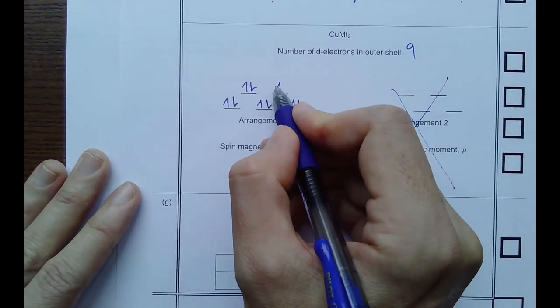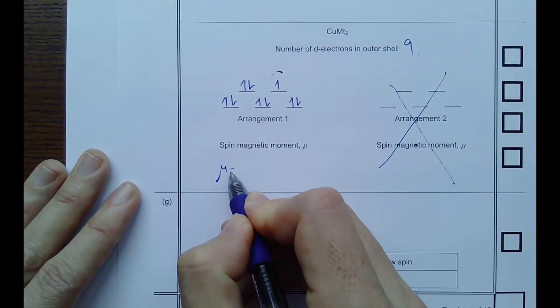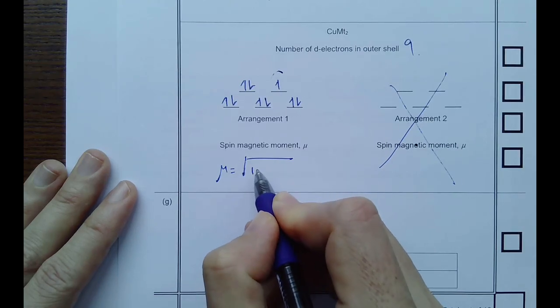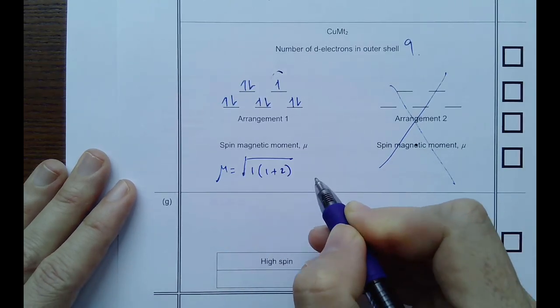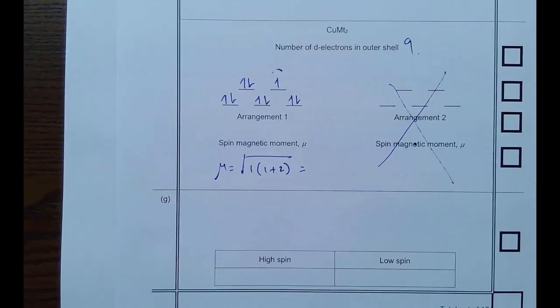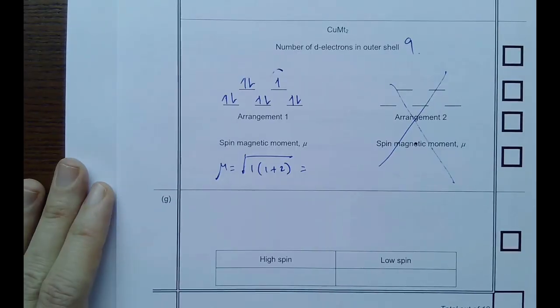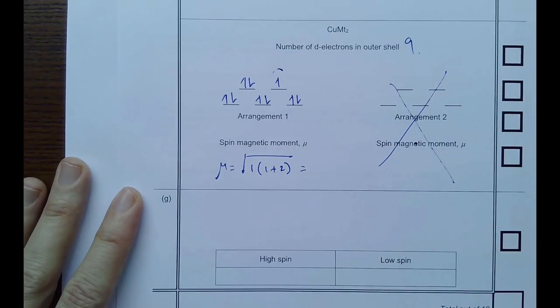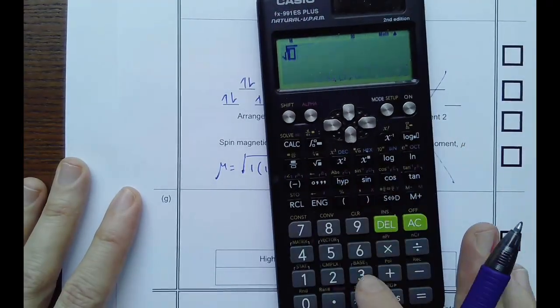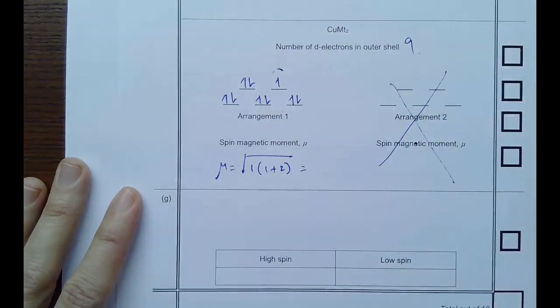And then I've got 1 unpaired electron, so mu equals the square root of 1 into 1 plus 2. So this is 3, so this is just root 3. Root 3 is 1.73.